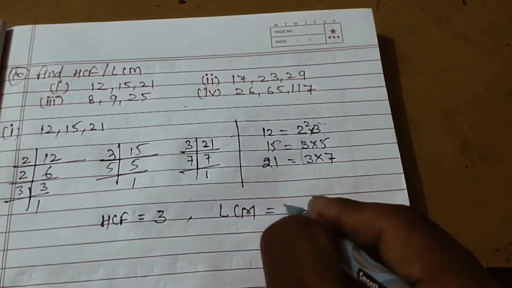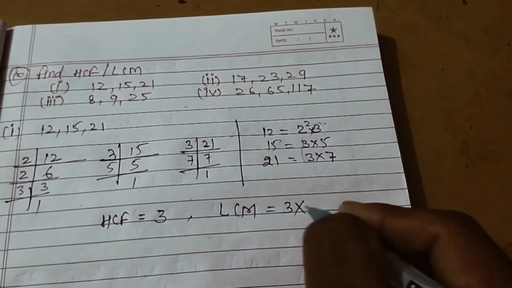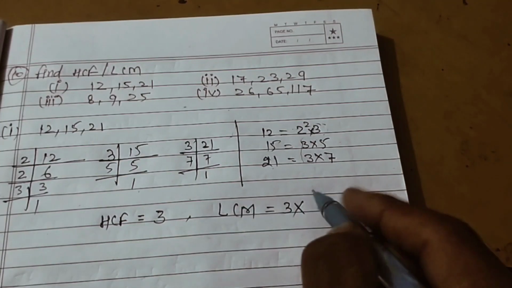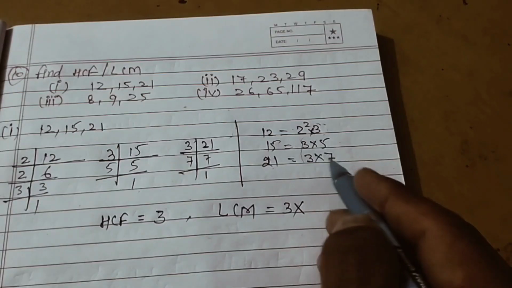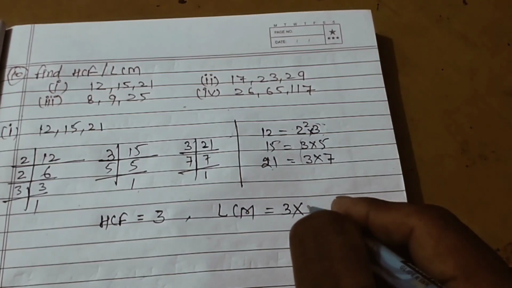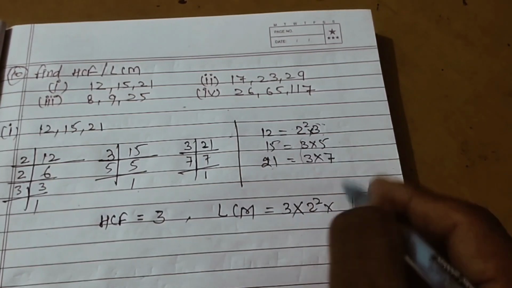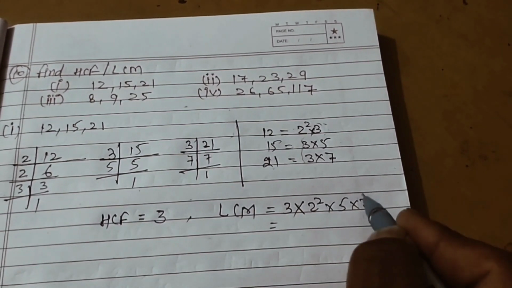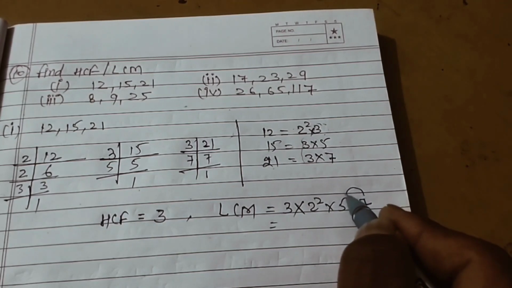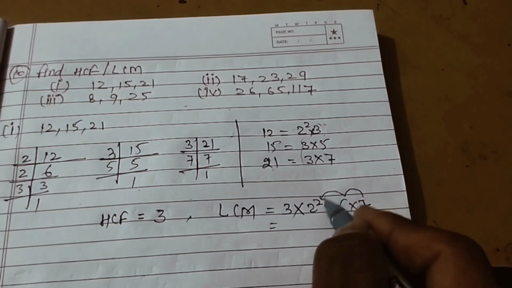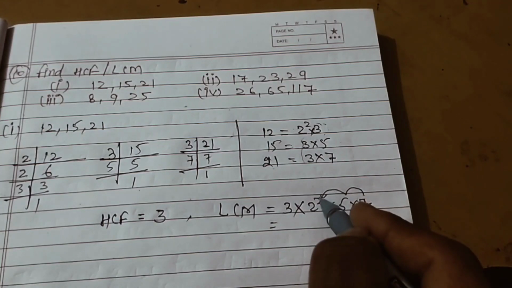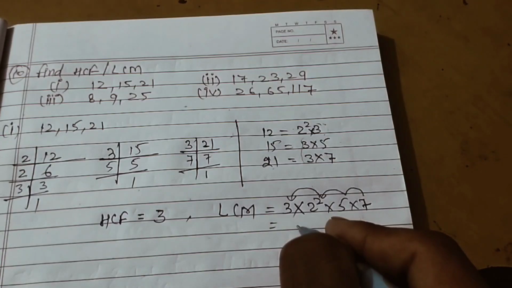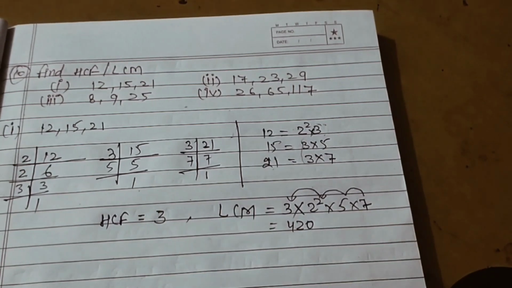the common factor of these numbers, because the common factor is always a factor of the LCM. And take 2 square, take 5, and take 7. Now we will solve it. 7 times 5 is 35, and 35 times 4 is 140, and 140 times 3 is 420.